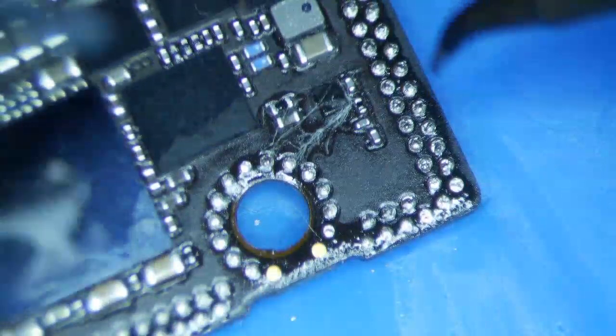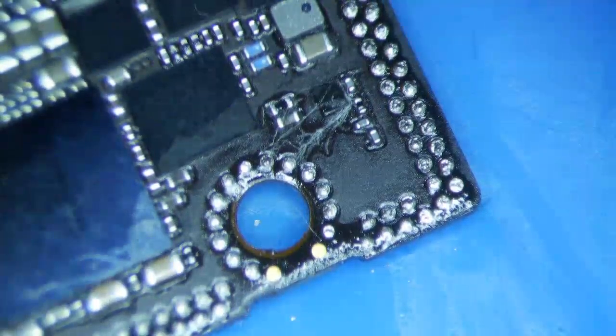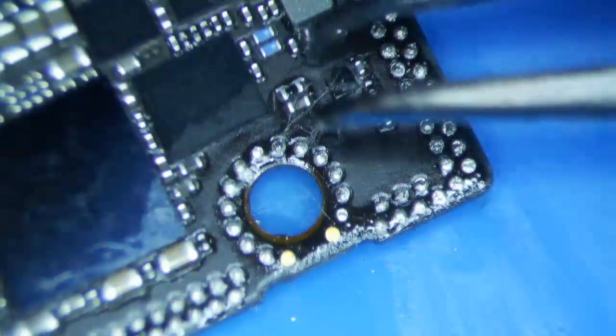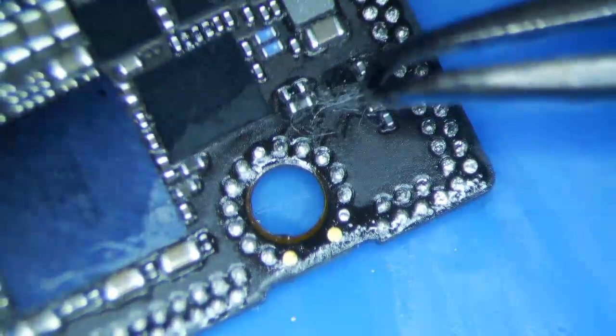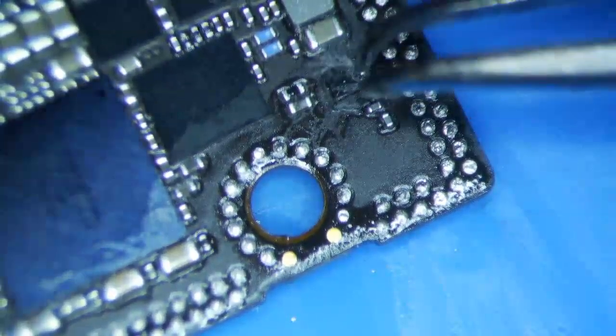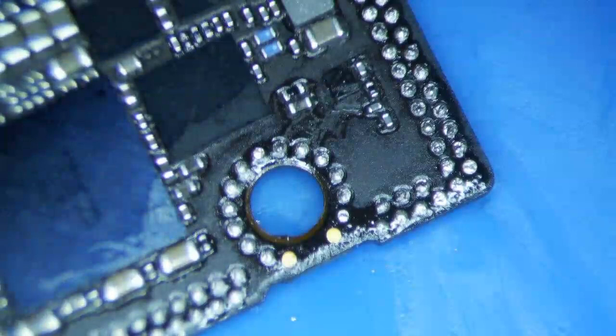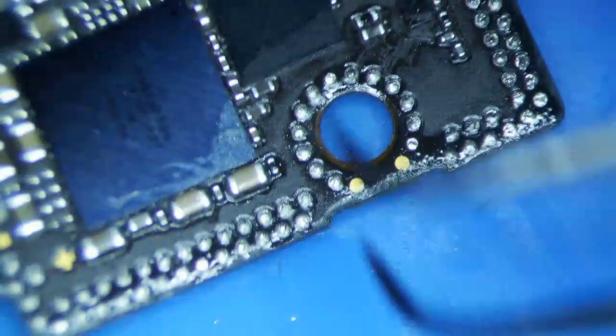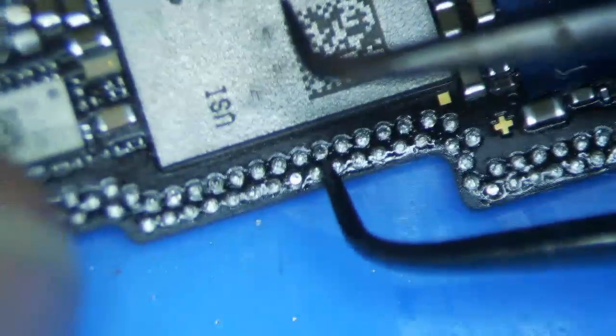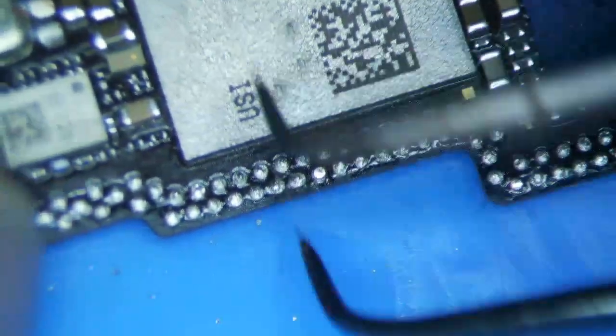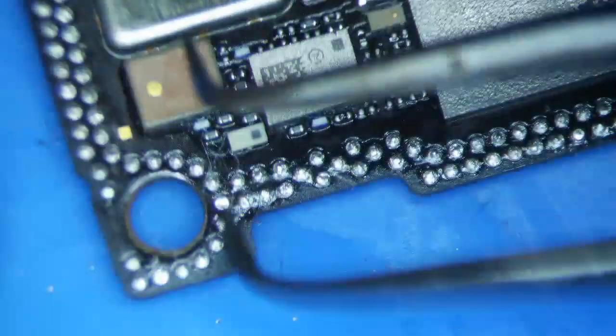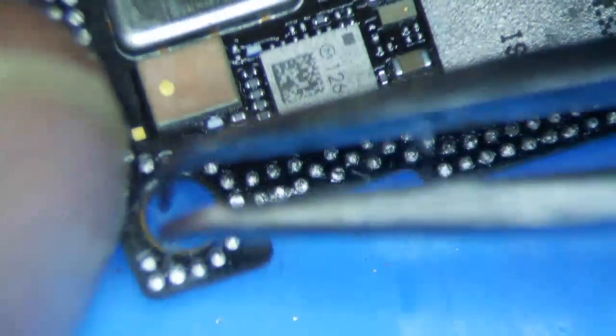I find that this Kester solder is pretty clean. And you don't really need low melt solder for the middle layer, especially if you're just touching it up. So basically what you're looking for is solder pads that are either missing solder or have very little solder.